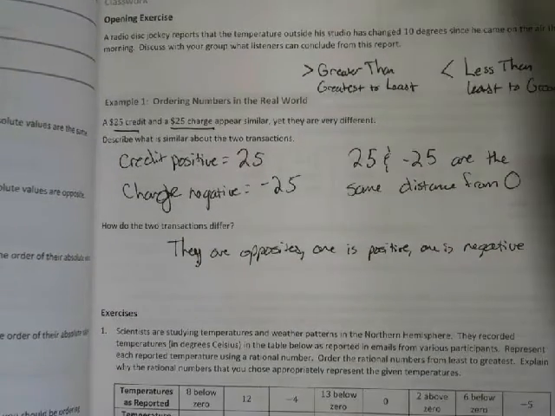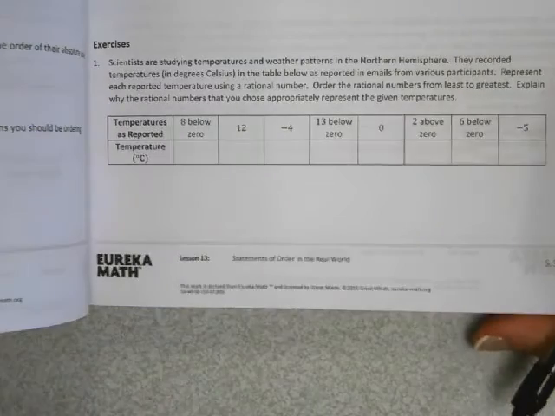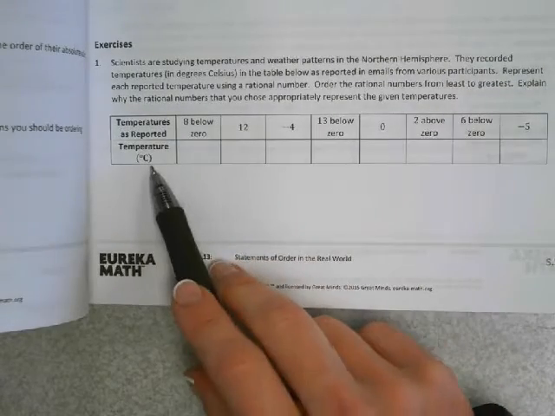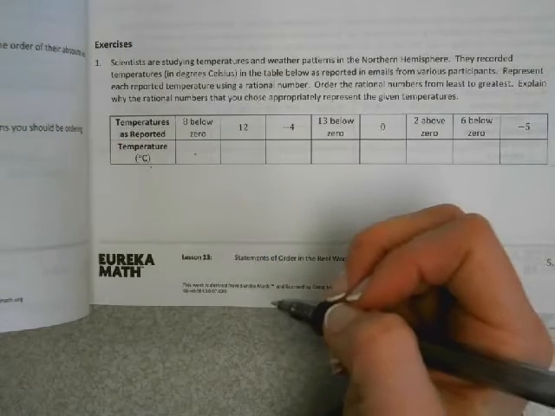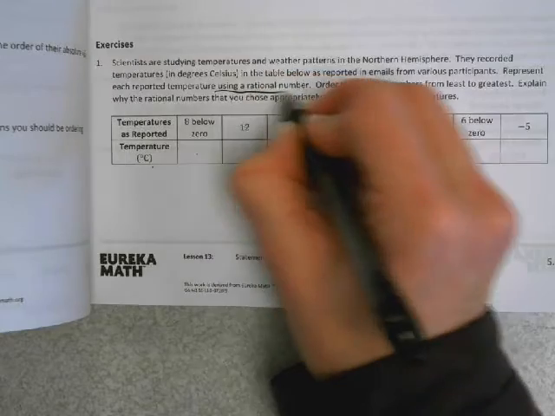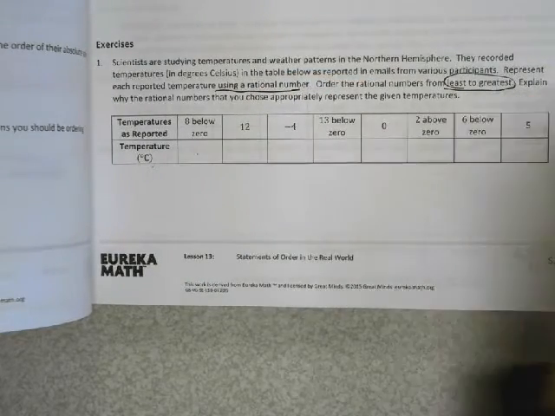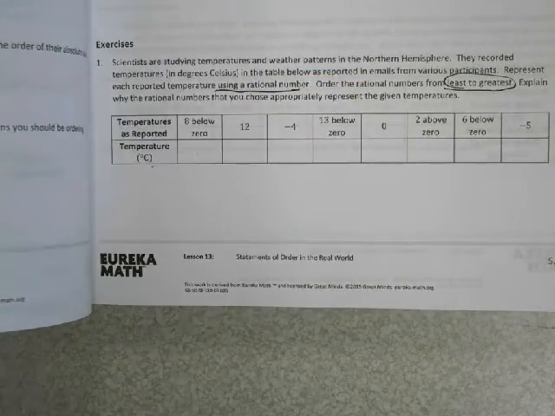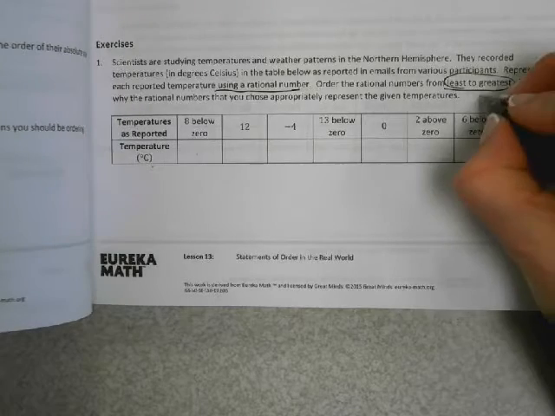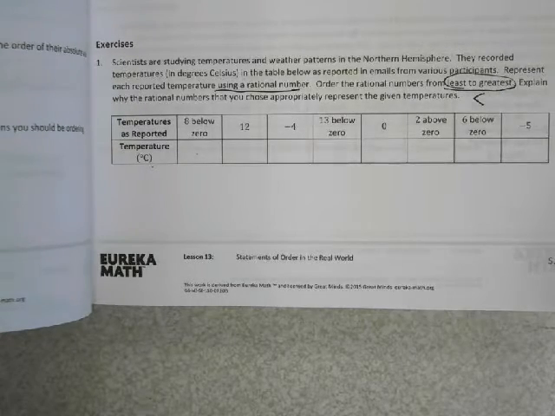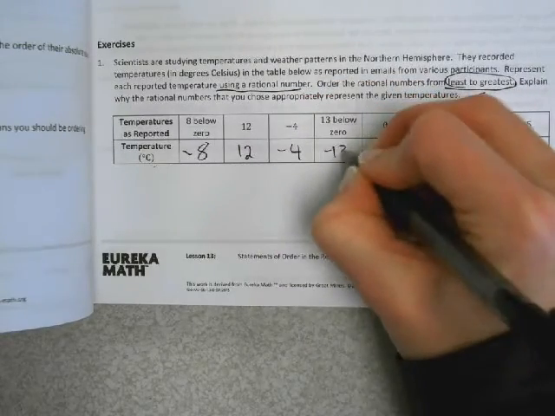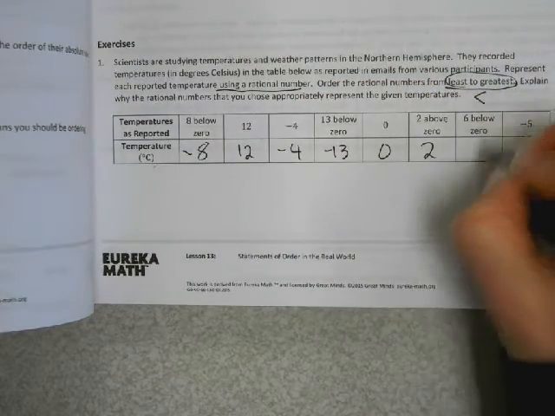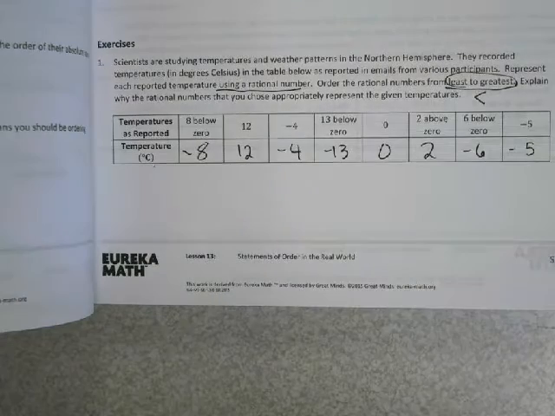Now, what we're going to be doing for the rest of them is you're just going to be putting these numbers in order from least to greatest or greatest to least. So your first step is to write the temperatures as an integer or as a rational number. So right here, use rational numbers and then order them from least to greatest. So again, if you look up at the top where we wrote things down, least to greatest would be a less than. So you can just write that less than down. And then we have to write these. Below 0 is negative. That remains the same. Above is positive. Below is negative.